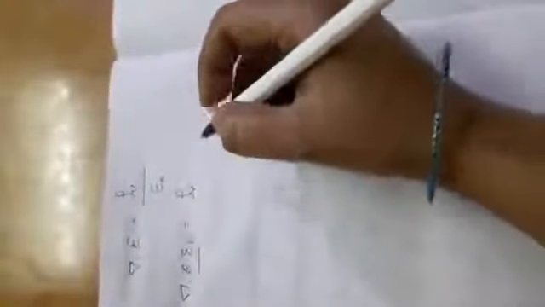We know that epsilon naught E is nothing but the electric displacement.